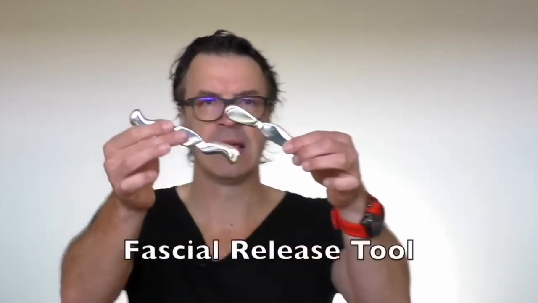It's almost like when you hit your funny bone and you feel the zing go down your arm into your hand. That's a referred pain, the victim. And it's coming from the guilty, the ulnar nerve in the elbow. Okay, so here's the myofascial test that's done using a fascial release tool like this.